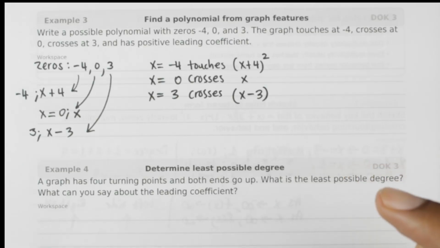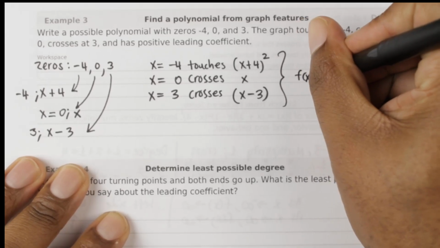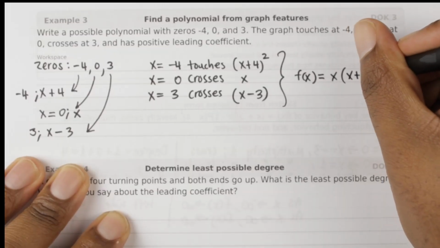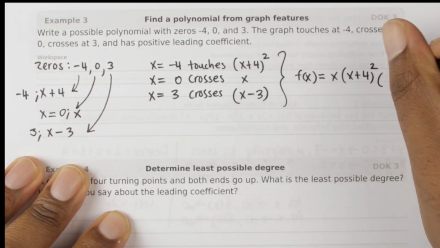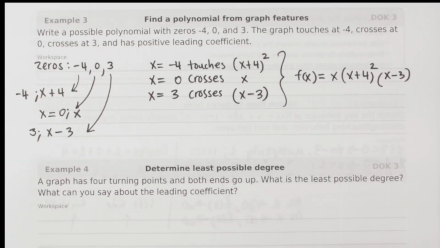So the leading coefficient must be positive. So obviously the easiest choice is to use 1. We're going to have f of x equals x times (x plus 4) squared times (x minus 3). And again, this is a possible polynomial from the required graph behavior. It's possible, but there are others that you could use as well. All right, let's continue. Example number 4.